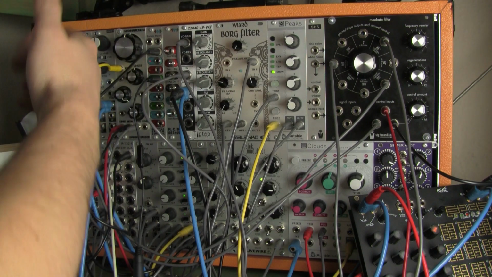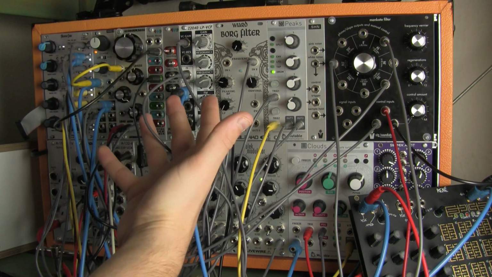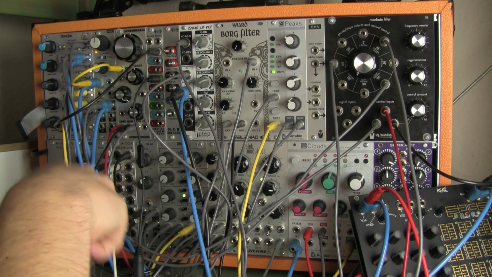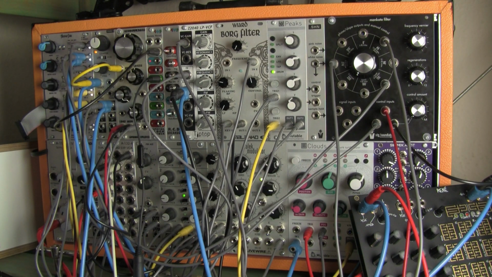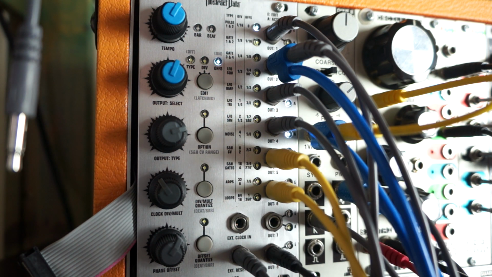So this is what everything sounds like. Everything is completely unquantized, and so it sounds like nonsense, really. So let's start with the kick and snare sequence. Obviously, that doesn't really make a lot of sense at the moment.